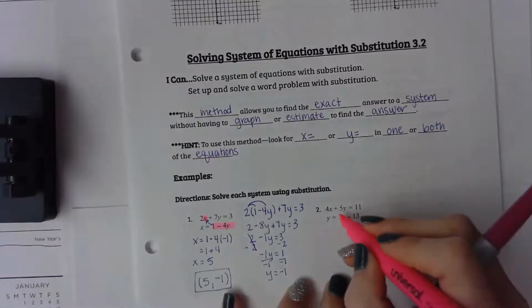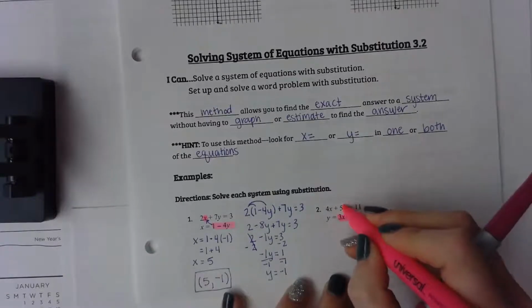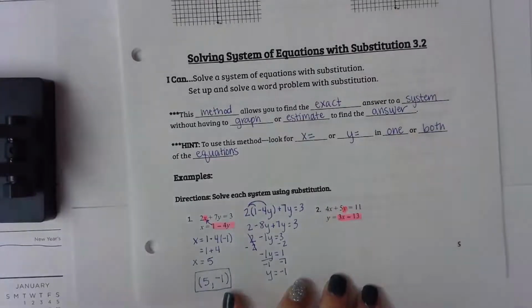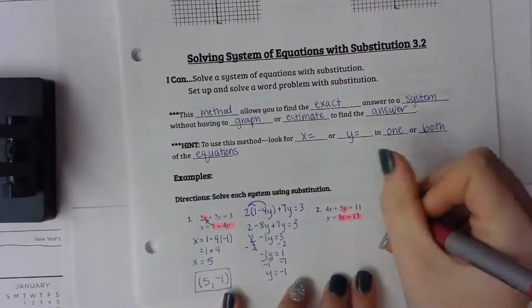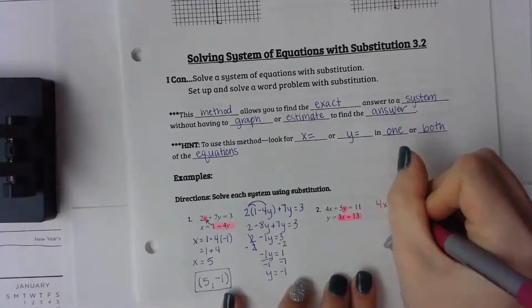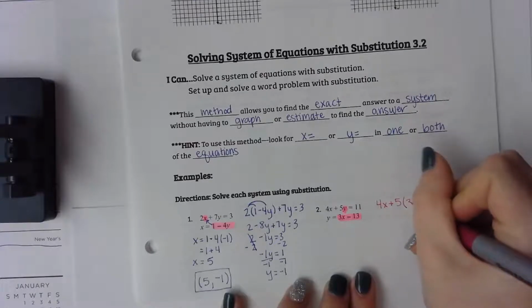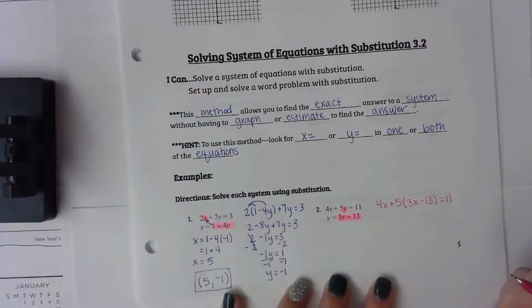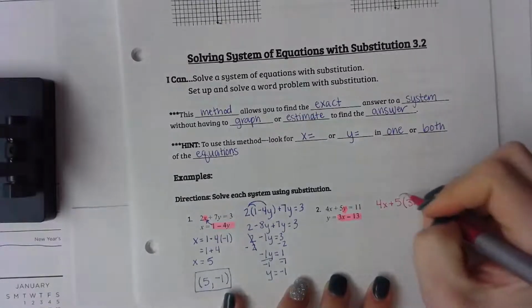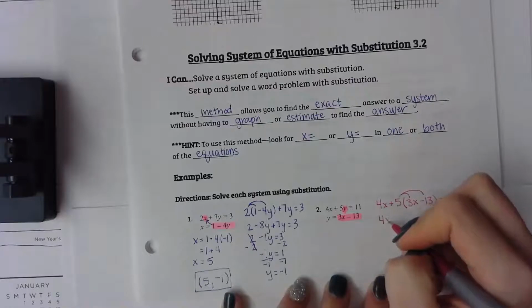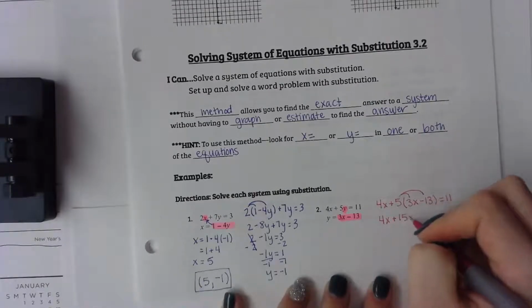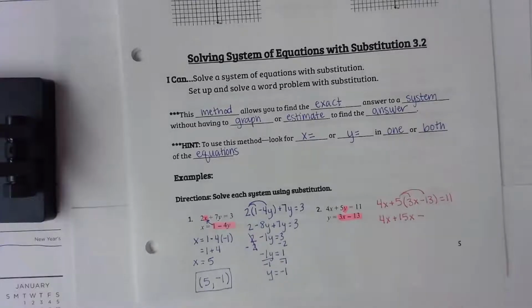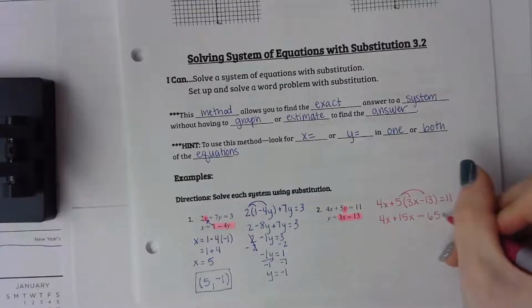Here, I'm going to highlight what my y equals, and then I'm going to highlight y in the other equation. So I've got 4x plus 5 times 3x minus 13 equals 11. I'm going to distribute that into the parentheses. So 4x plus 15x minus 13 times 5 is 65 equals 11.